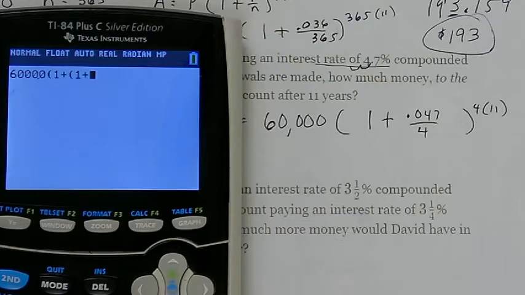If you see at home that you are just not getting the same answers, I'll be glad to Google Meet with you or do tutoring to make sure that you know how to put this all into the calculator.